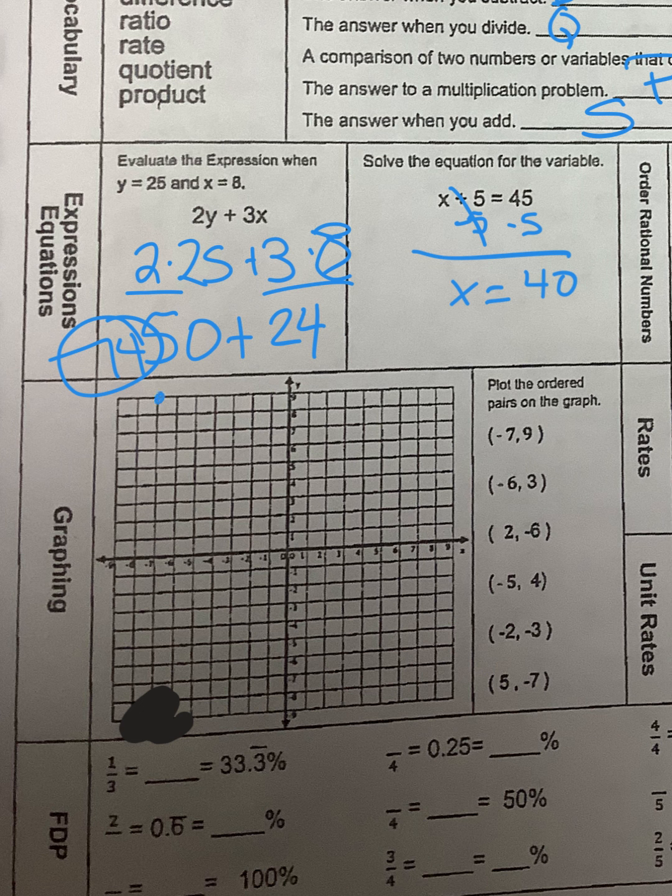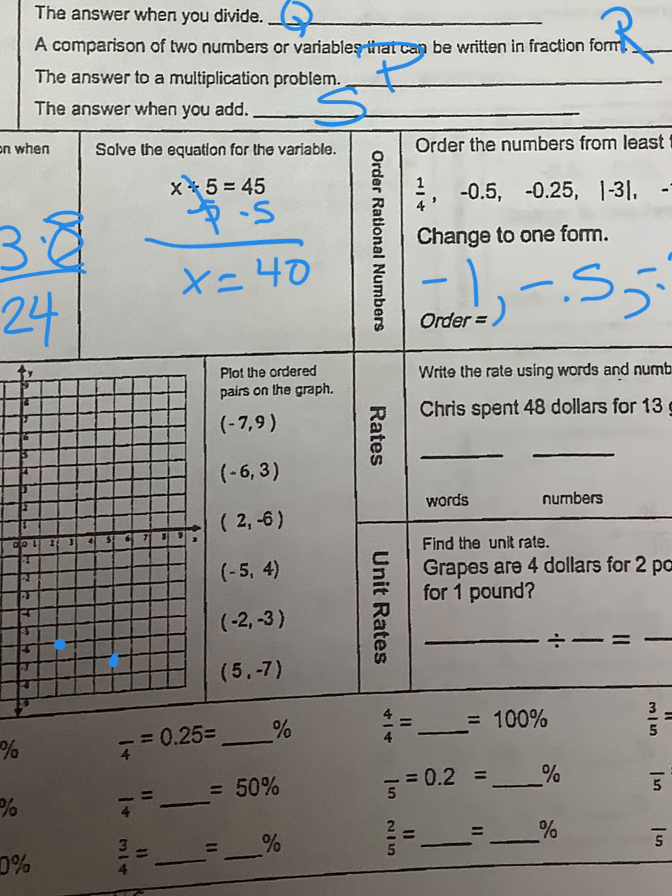Then I have negative 6, positive 3, positive 2, negative 6, negative 5, positive 4, negative 2, negative 3, positive 5, negative 7. So that should be our graph.